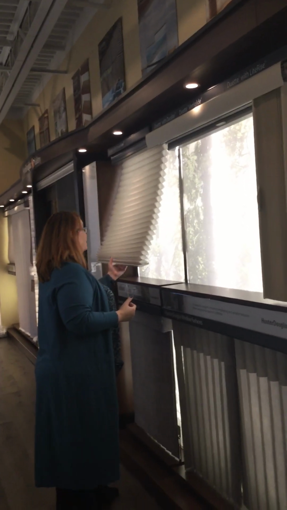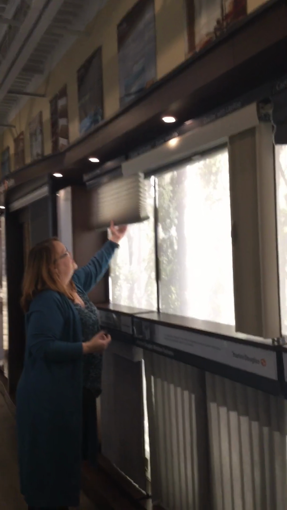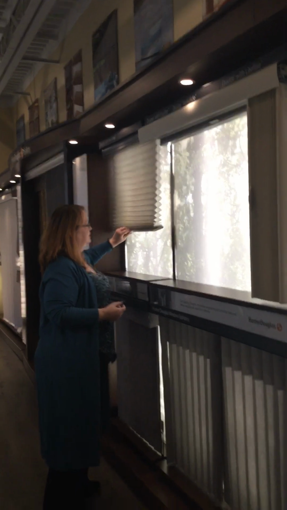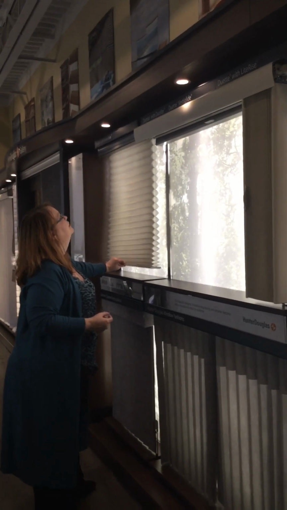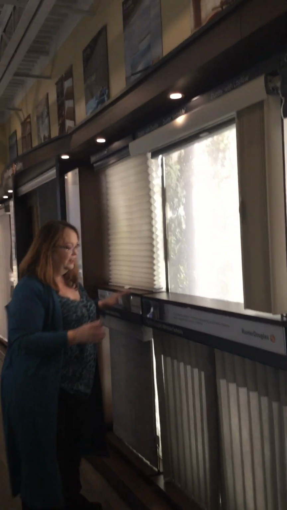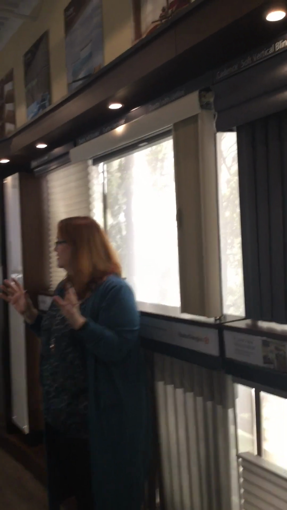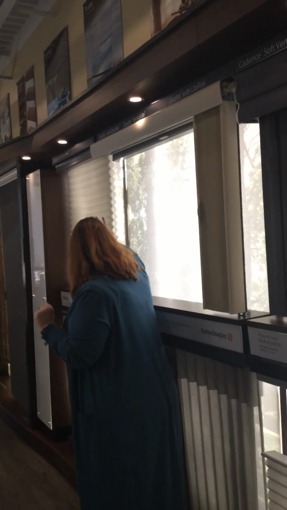These are really easy to operate cordless, but you can also get a manual control or motorized, as with any of the other products. So with the cell shades and Hunter Douglas, they have Duette and they have Applause. That is, it's your Lexus and your Toyota line for cellular honeycomb shades. The Duette is your Lexus.